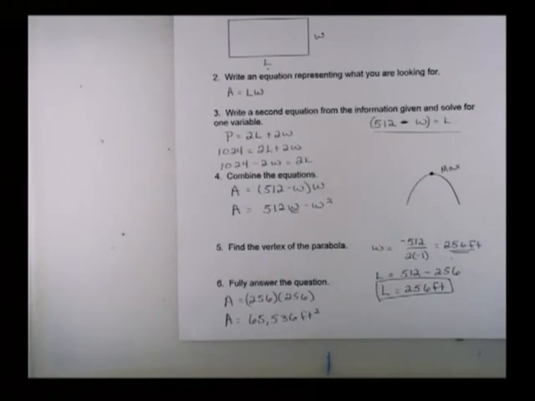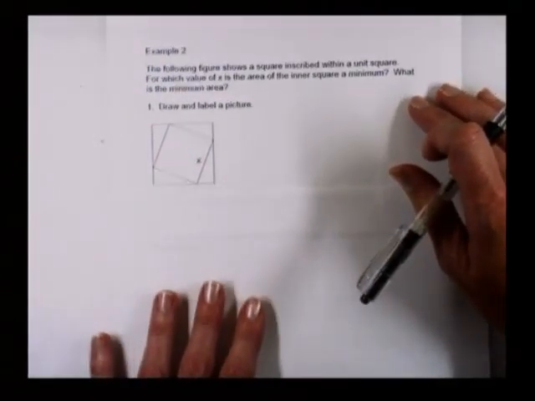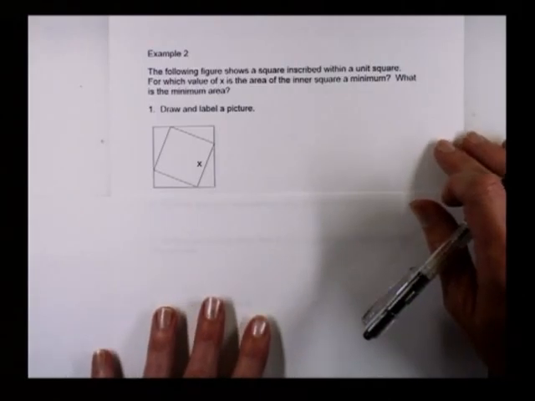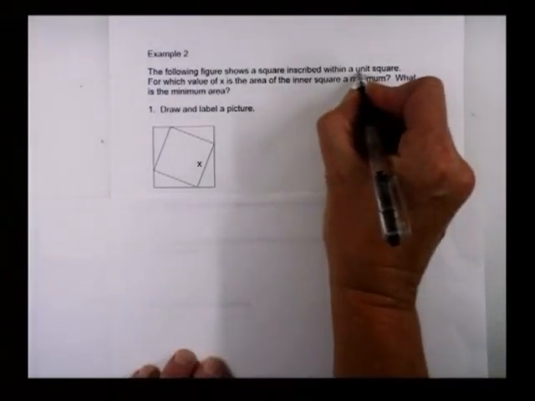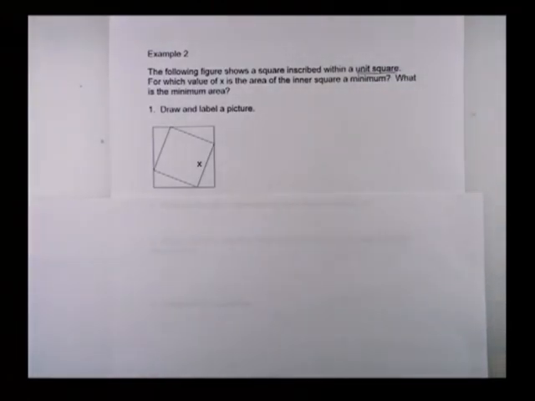All right, that one was a relatively simple one. Let's look at one that might be a little bit more challenging. All right, the following figure shows a square inscribed within a unit square. Okay, first of all, let's make sure we all know what unit square means. Unit square means has a length of 1.